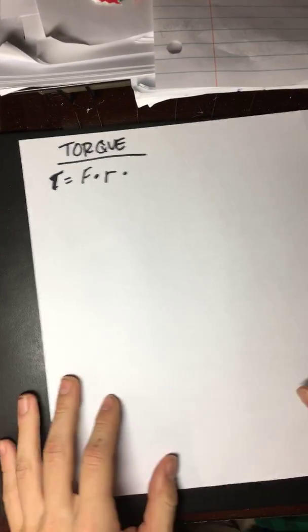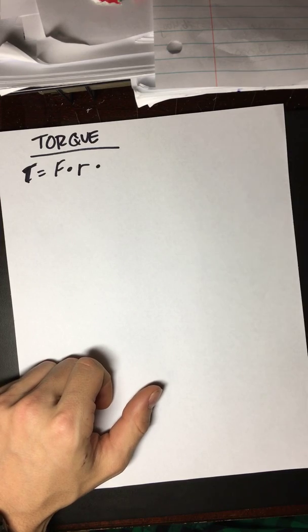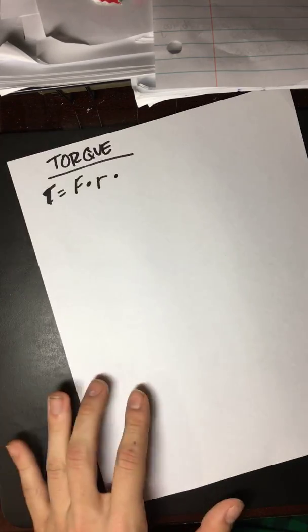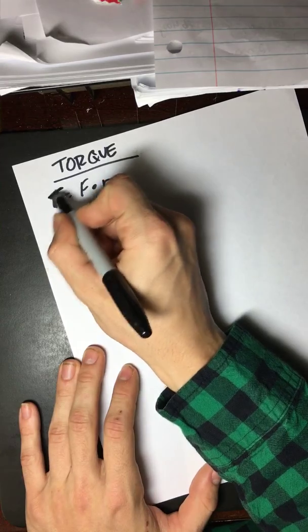Hello. Today we're going to talk about torque. Torque is an interesting concept because we actually see it in our everyday lives. We see all physics mostly in our everyday lives, but to be honest with you, this is very conceptual, and that's what I love about it. It's very visual. So torque is a rotating quantity.